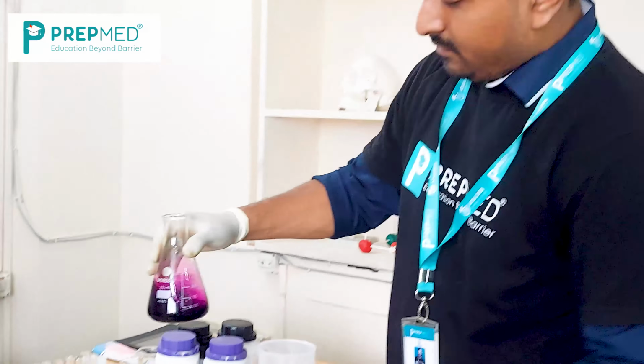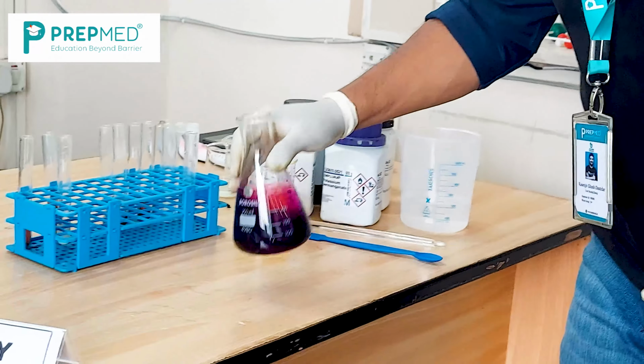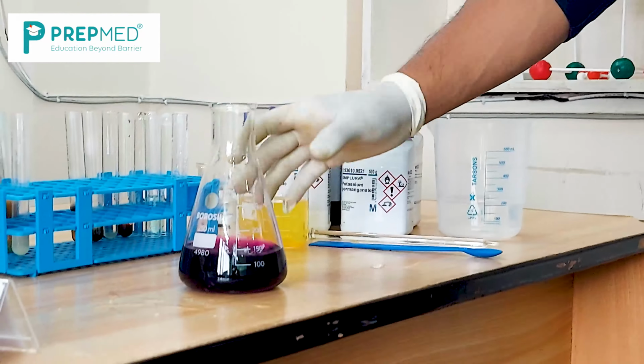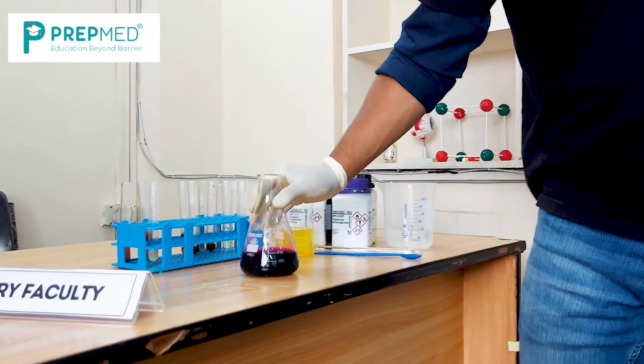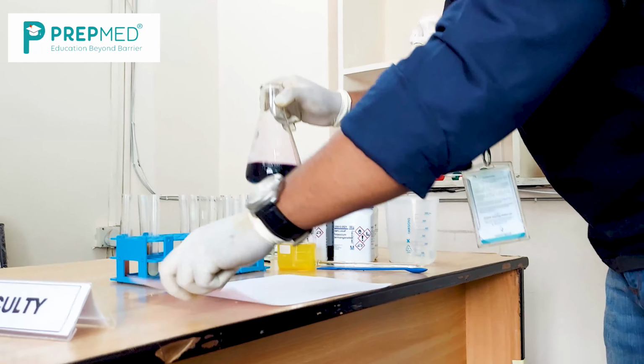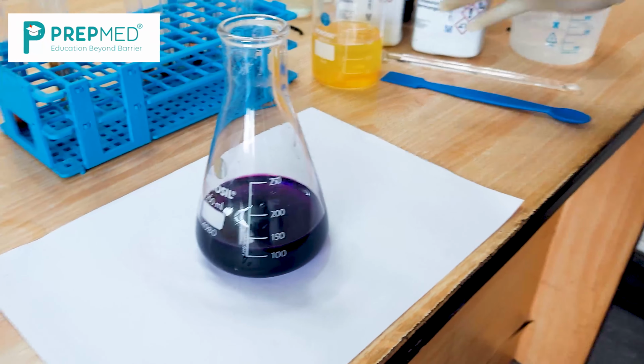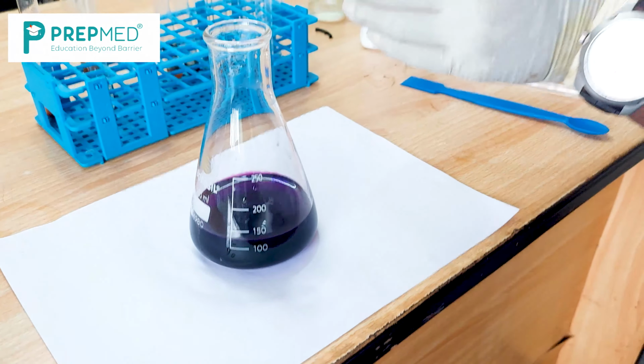Now, very carefully, if you notice, in order to check the color change, let's add that solution.